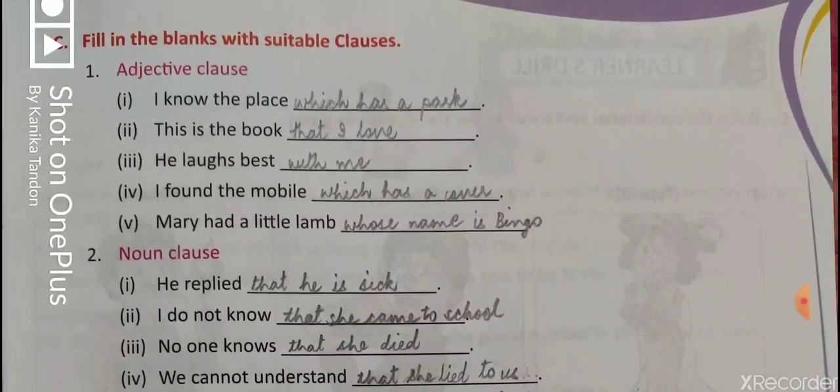Fill in the blanks with the suitable clause. We have to fill in the blanks using suitable clauses, and here I have written it is not necessary for you to write the same in the exam. You can write any other answer also. So adjective clause, we have to write the adjective clause in this. So I know a place which has a park.